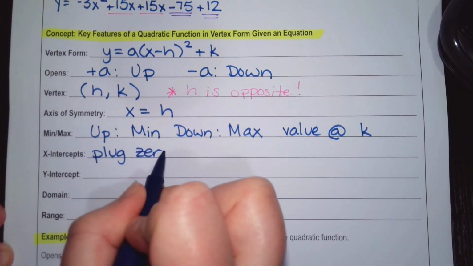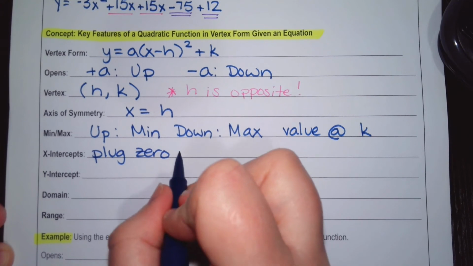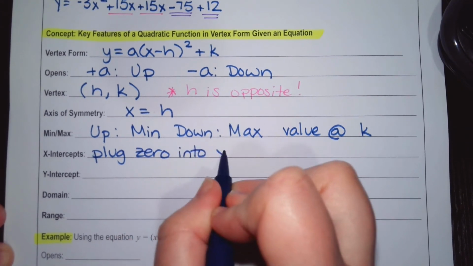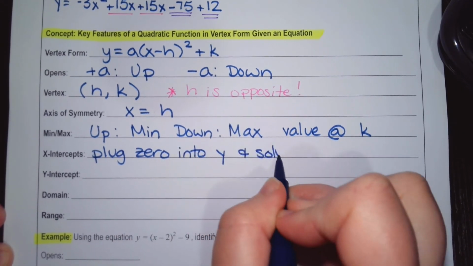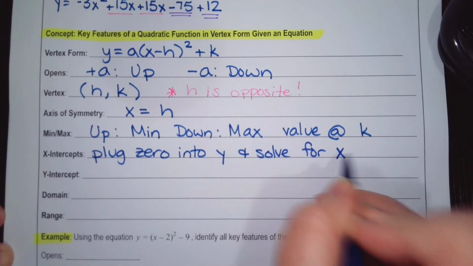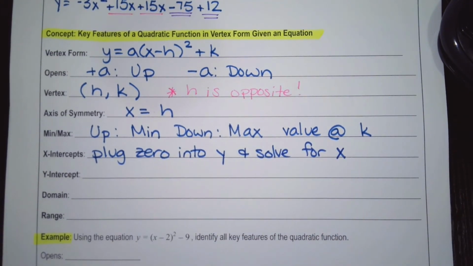Plug 0 into y and solve for x. So we're going to be doing some solving. We're going to be plugging 0 into y and then getting x by itself. And then for the y-intercept, same thing.